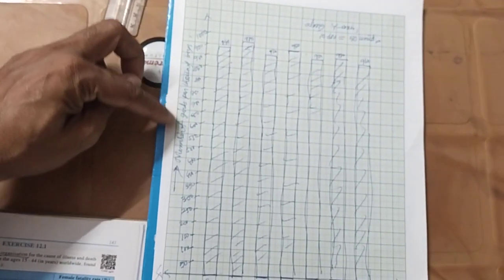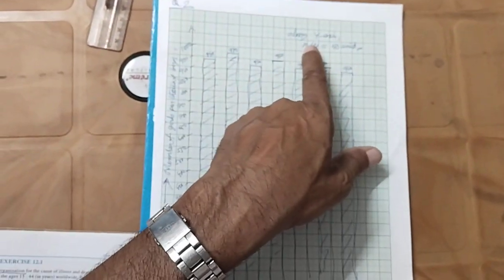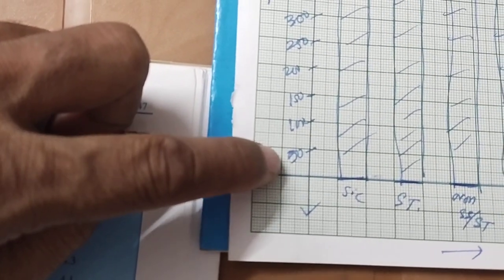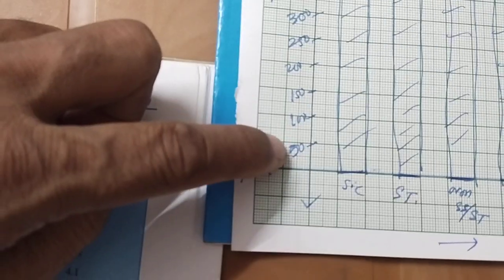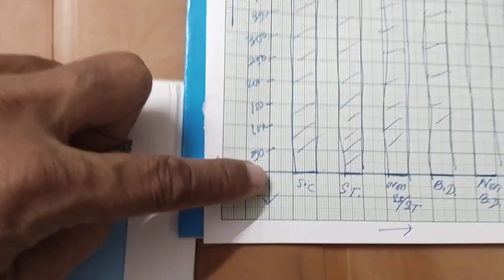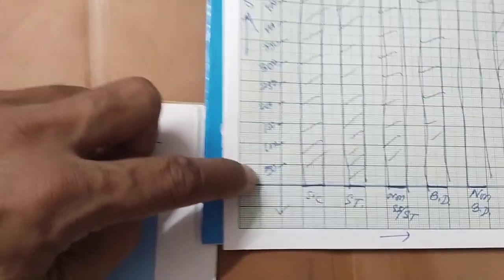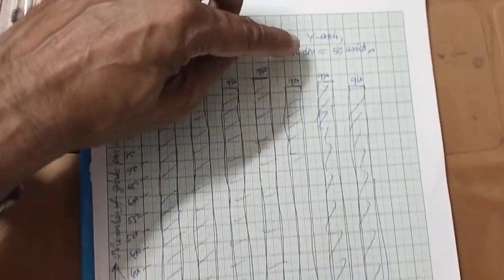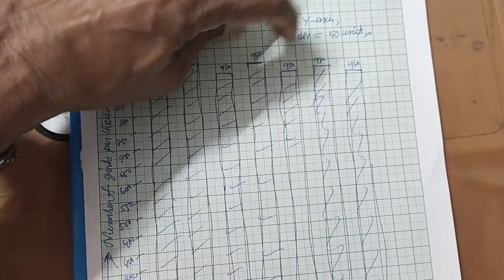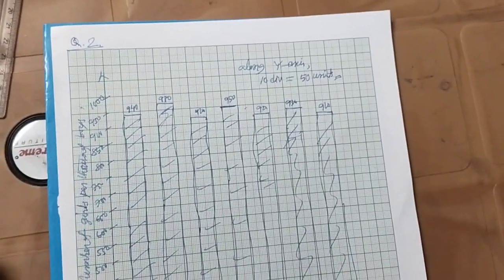It is mentioned here, number of girls, whatever is in the data, and we have to mention it along the y-axis too. What we did: 10 smallest divisions is 50 units. So one division will be 50 by 10, which is 5. One smallest division is 5 units, and 10 divisions is 50 units. We have written here that 10 divisions is 50 units, or if you divide, one division is 5 units. Both are correct. So this is the complete solution for the second question.